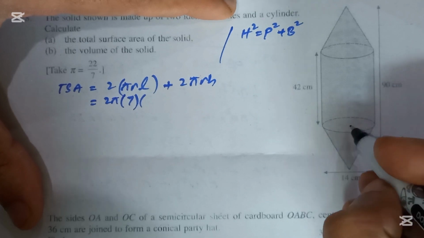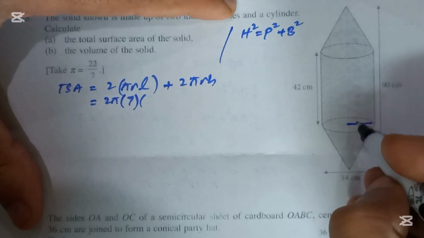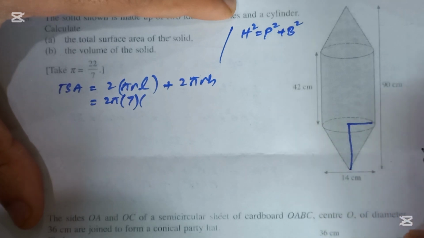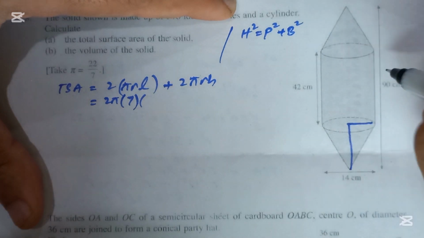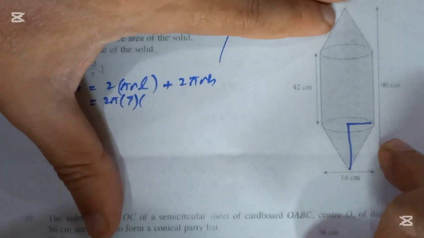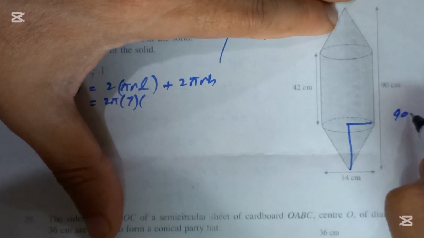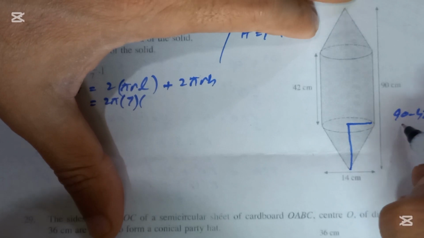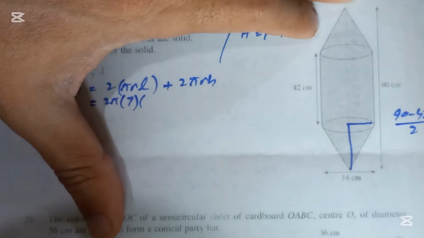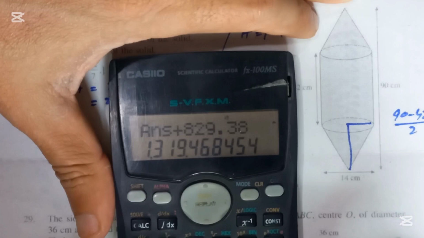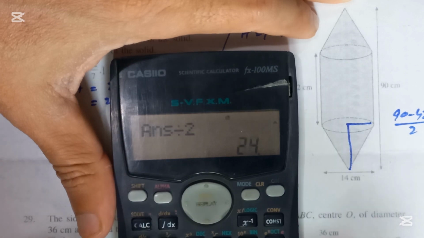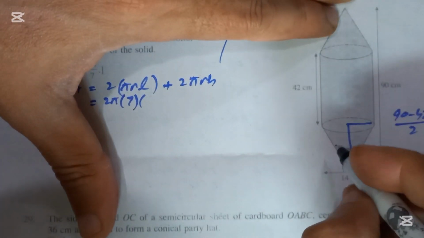Hypotenuse of the cone is missing, radius is 7, and height of the cone is 90 minus 42 divided by 2. So this will be the height of the cone, 90 minus 42 divided by 2. So 24 is the height of the cone.